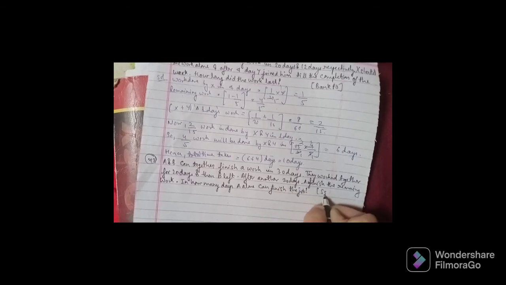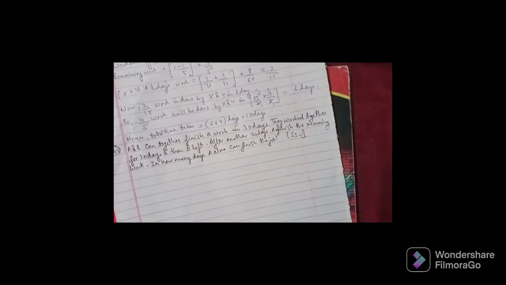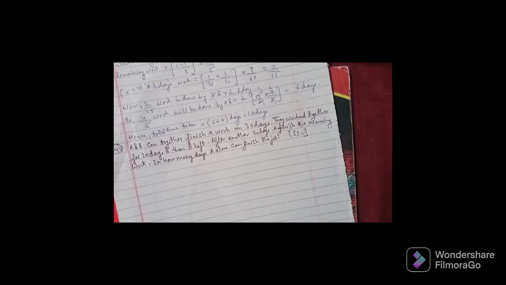This has been asked in an SSC examination paper. Options were 40, 50, 54 and 60. So let's go for the same here.